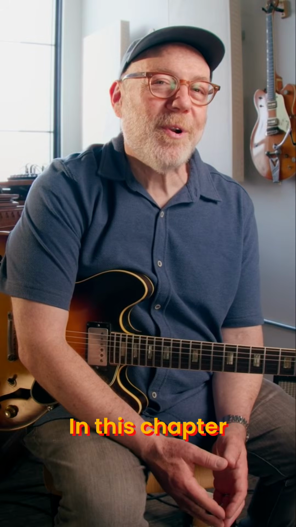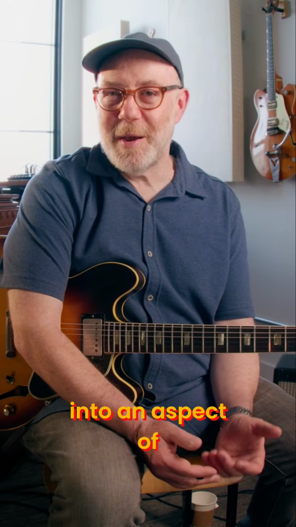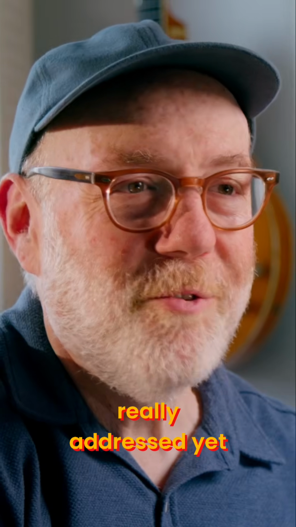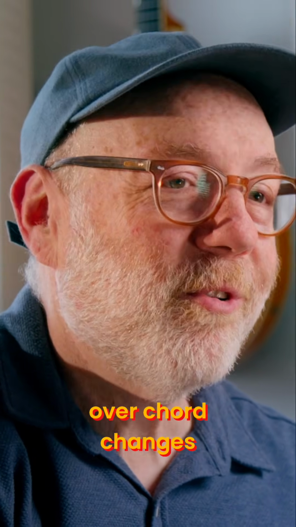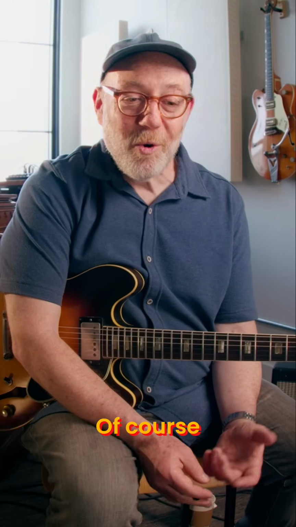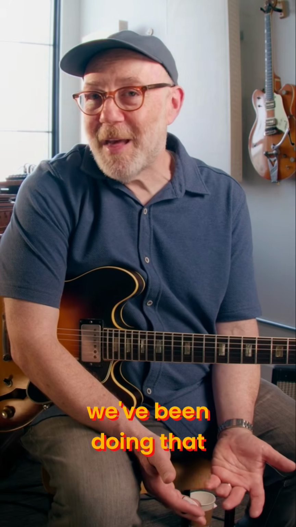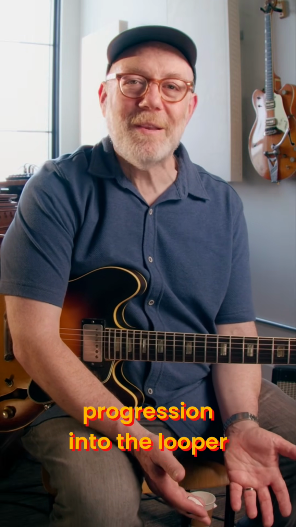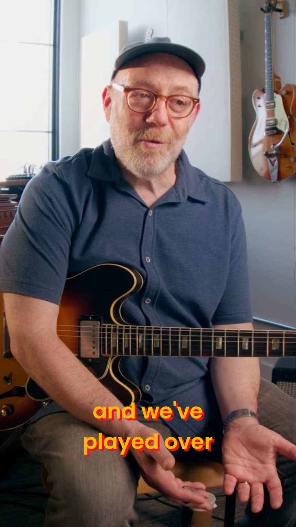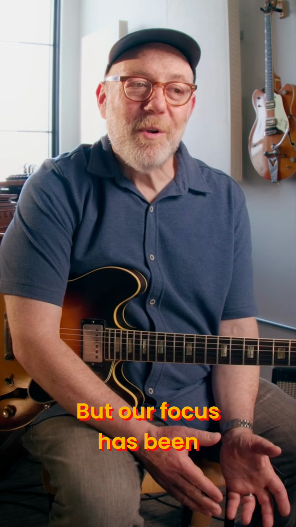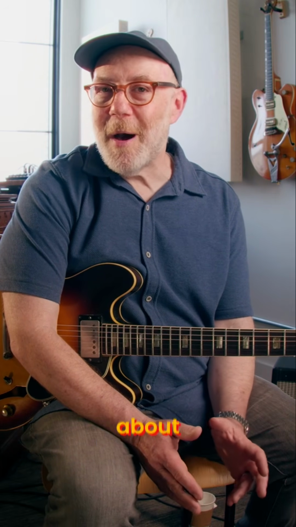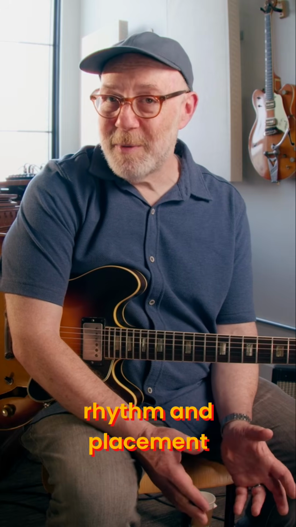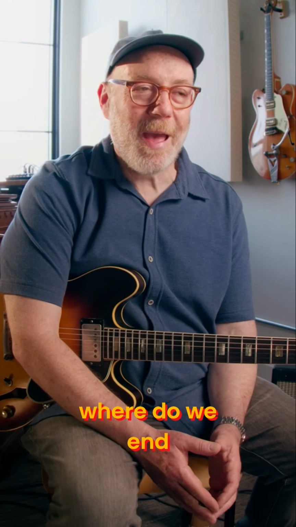In this chapter, I want to get into an aspect of phrasing that we haven't really addressed yet, and that is playing over chord changes. Of course, in a way, we've been doing that all along. For each chapter, I've put a chord progression into the looper, and we've played over the top. But our focus has been at first about rhythm and placement. Where do we start? Where do we end?